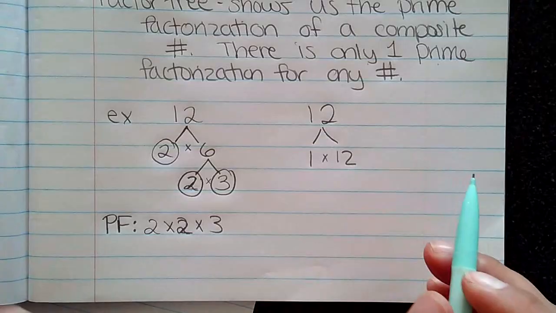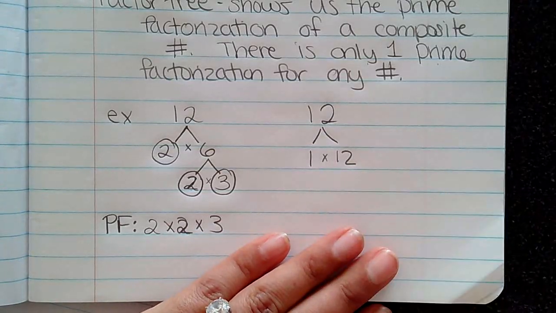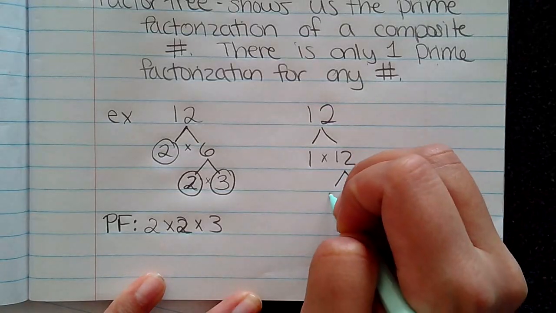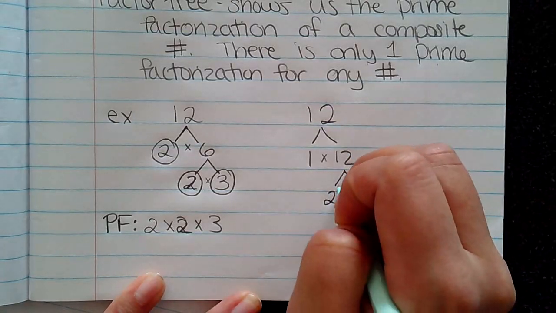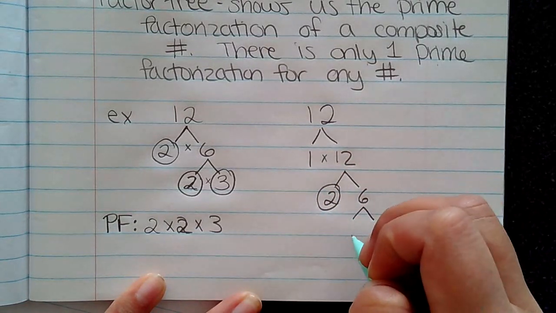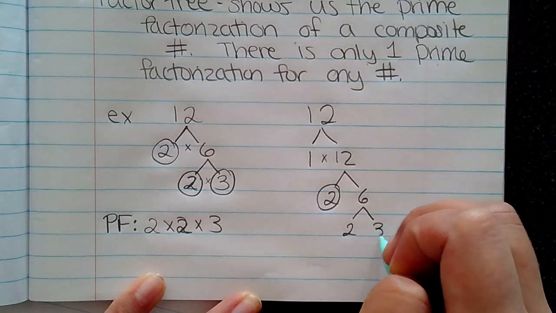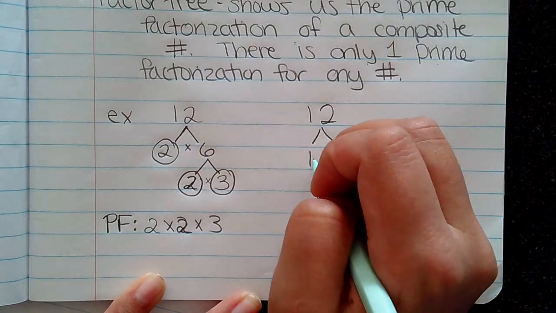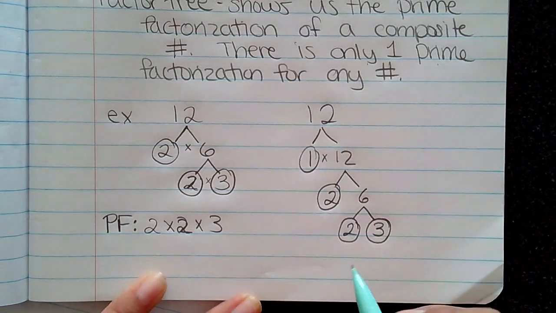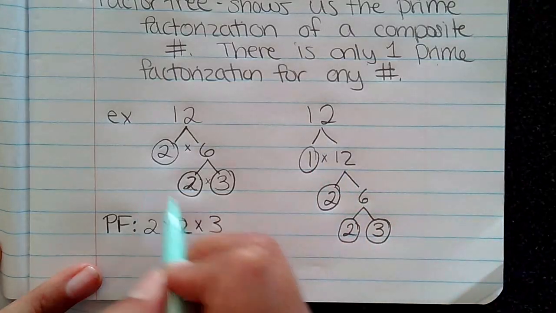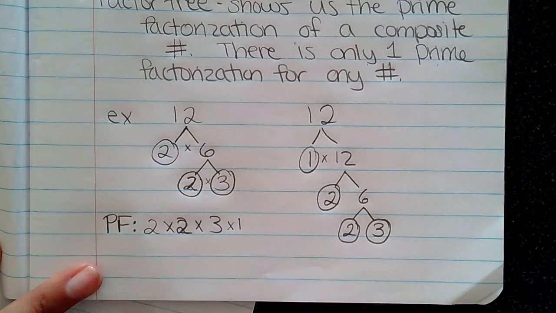Okay. And if I'm going to show you over here, if I did write 1 times 12, that's fine. It just gives me an extra step. I have to break down 12. 2 times 6. 2 is prime. 6 is not prime, so I have to break that down. I know that 2 times 3 gives me 6. 2 is prime, and 3 is prime. And 1 is prime. So if I write the prime factorization, it would be 1 times 2 times 2 times 3. And I could include the 1 over here, but I don't need to because anything times 1 is itself.